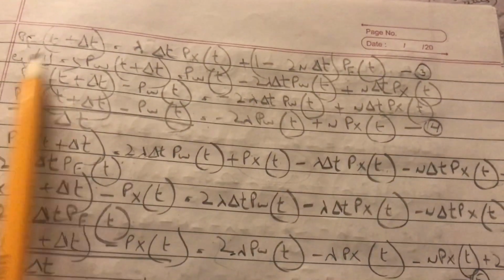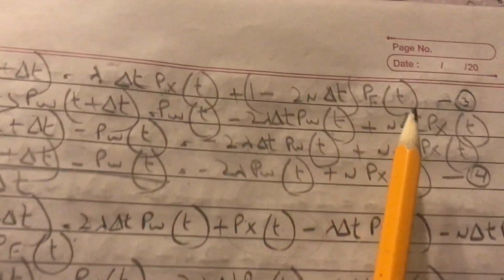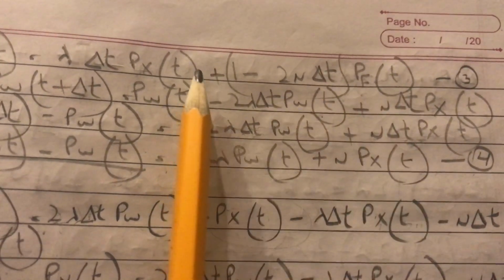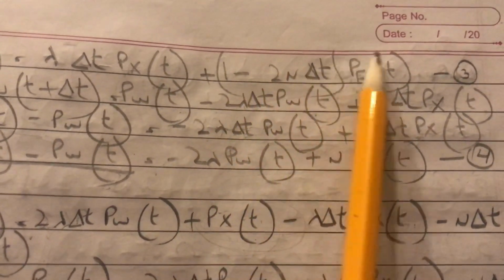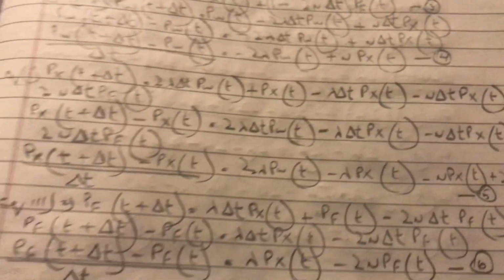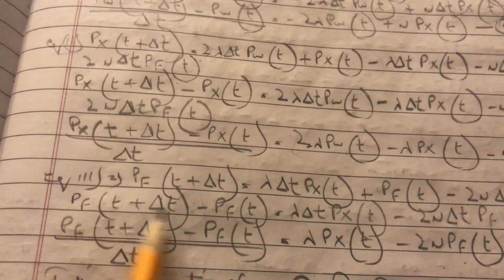Equation 3, remember this thing, here also we have to multiply this pf of t by 1 and this 2 mu delta t p of t, this goes multiplication, so it's just happening here and nothing else.